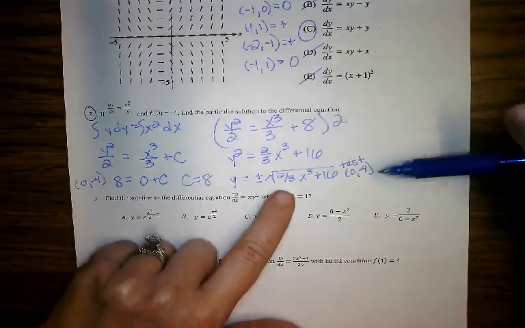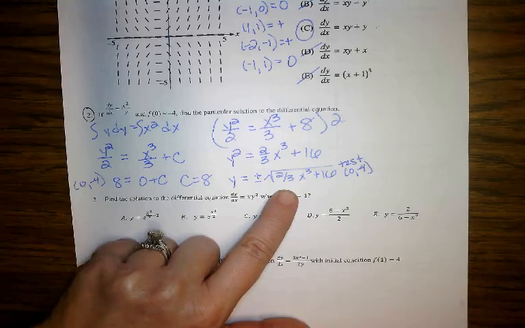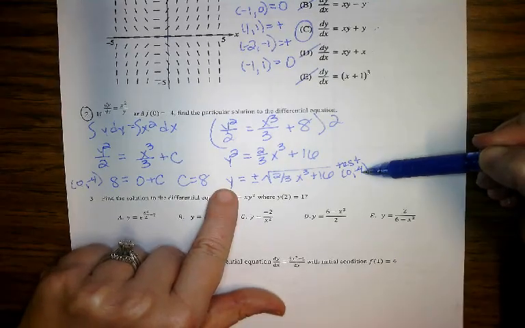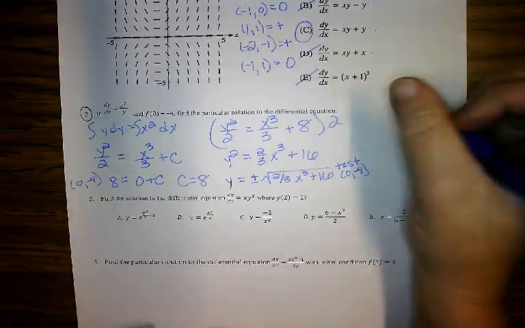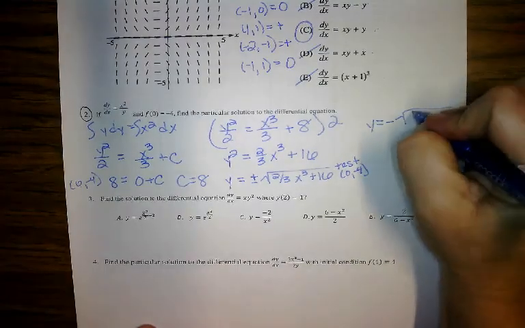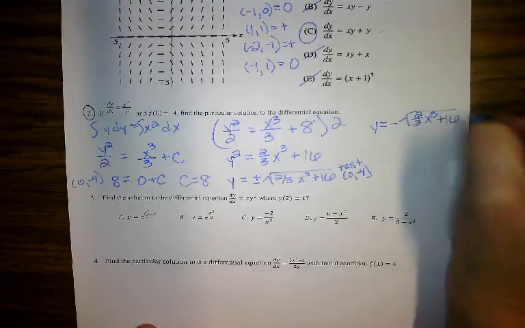So when I plug in 0 here, I get 0 plus 16. That's 16. Square root of 16 is 4. So in order for this to equal negative 4 over here, I'm going to need that negative. So my final answer is negative square root of 2/3 x cubed plus 16.